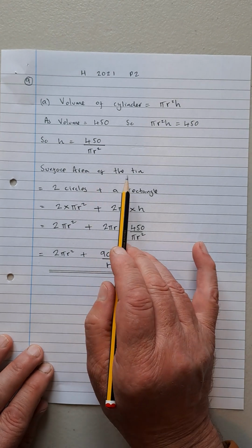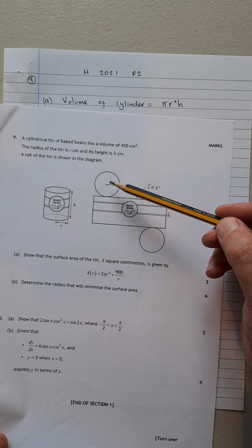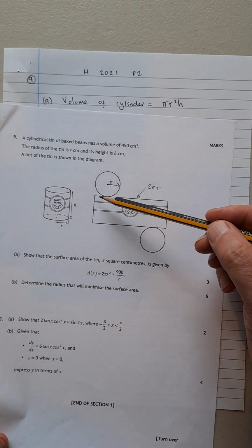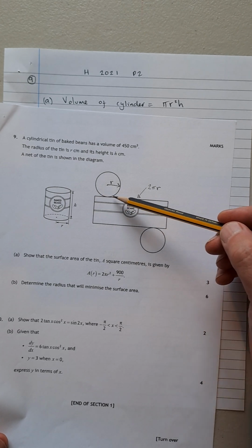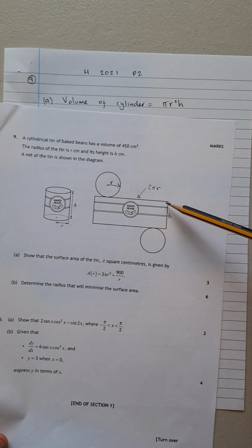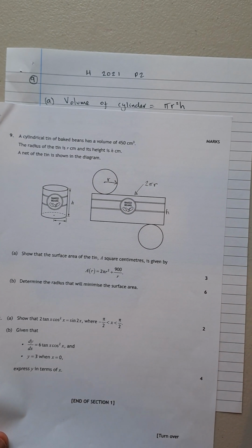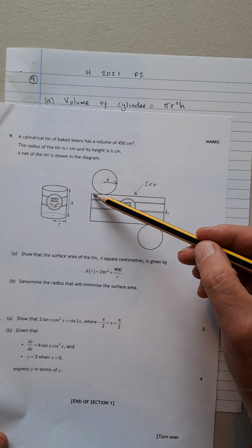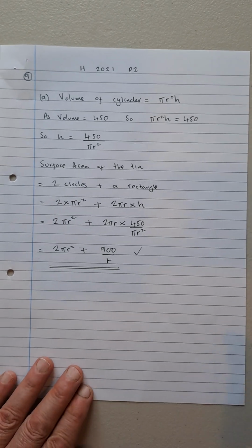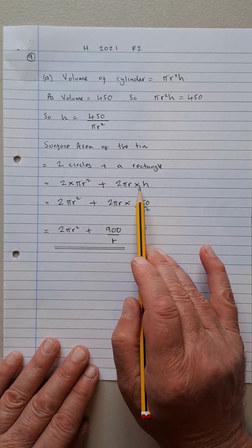So the surface area of the tin, well, what do we have? We have two circles and a rectangle. So we have pi r squared for that one, pi r squared for this one, and this one here, the area of a rectangle, length times breadth, and this here is the circumference of that circle, which is 2 pi r. Again, you have to remember that from Nat 5. So the area of this bit here is 2 pi r times h. So we have a formula that has 2 times pi r squared plus 2 pi r times h.